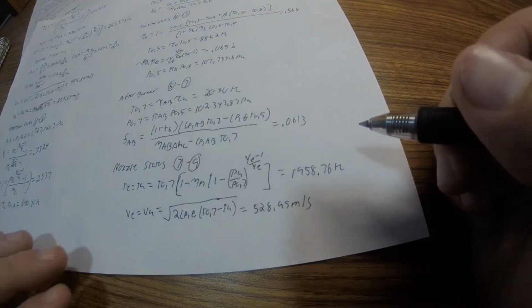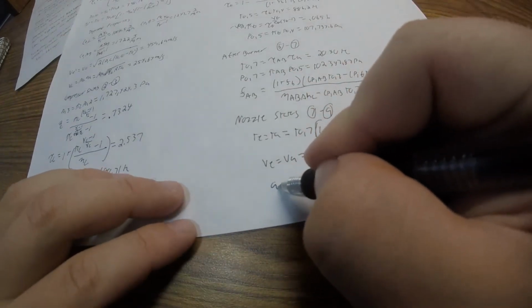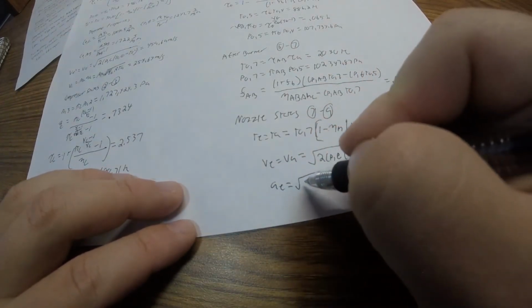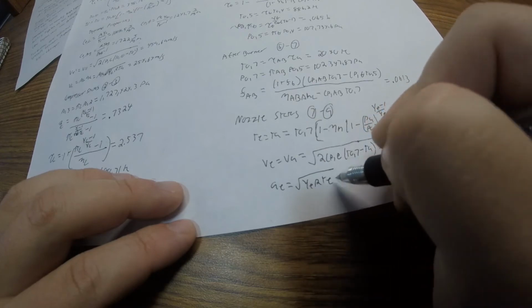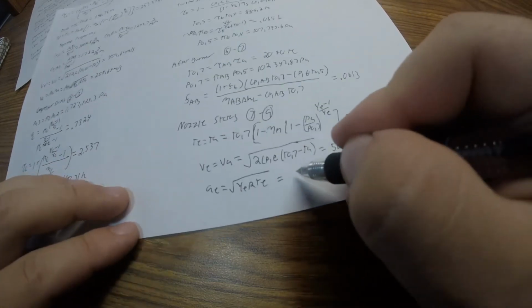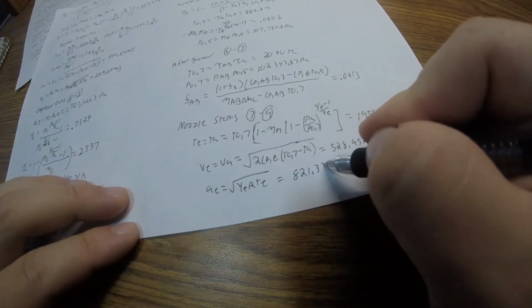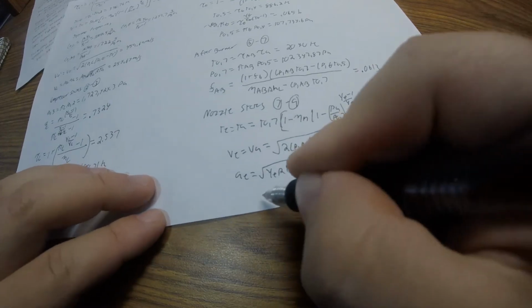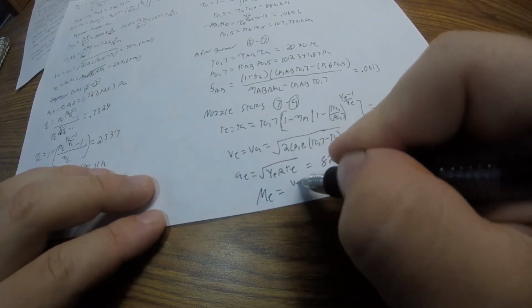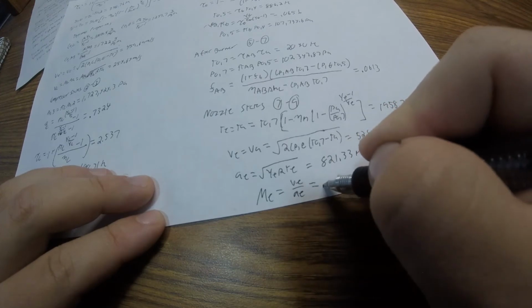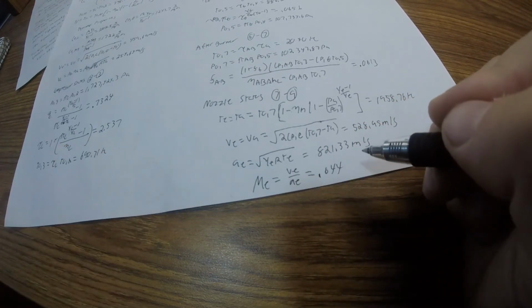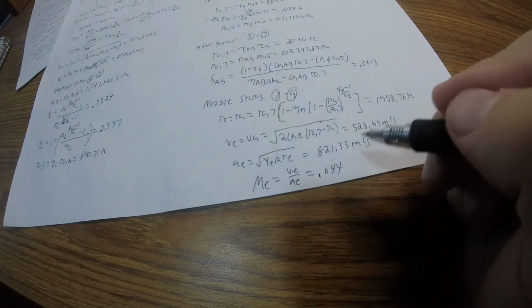And the Mach number is quite slow, because we calculate the speed of sound at the exit, 821.33 meters per second, which gives you a Mach number at the exit of 0.644. So the afterburner is really not efficient for this engine.